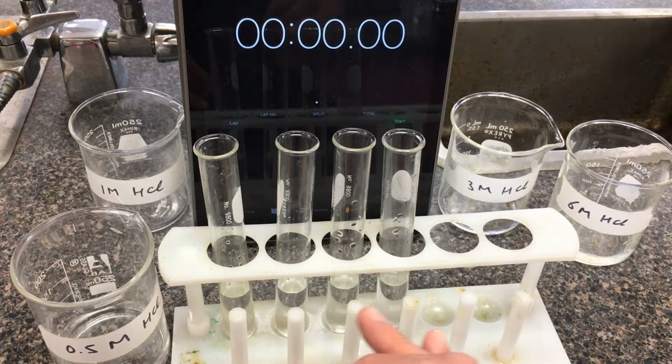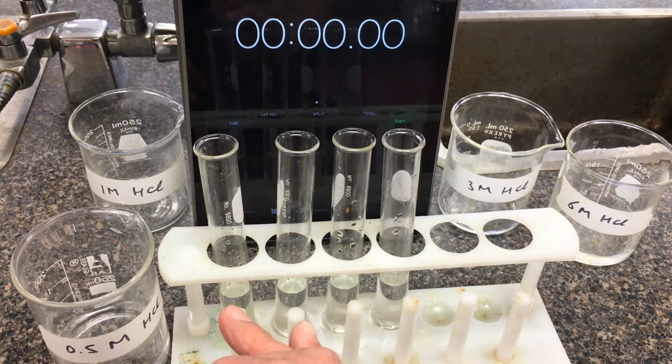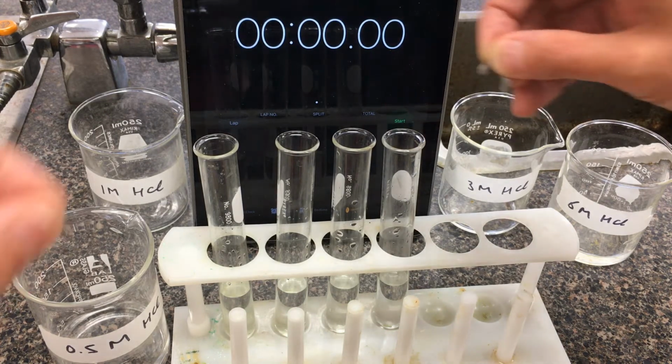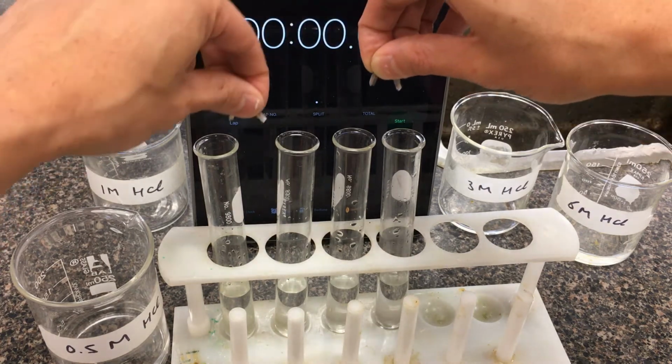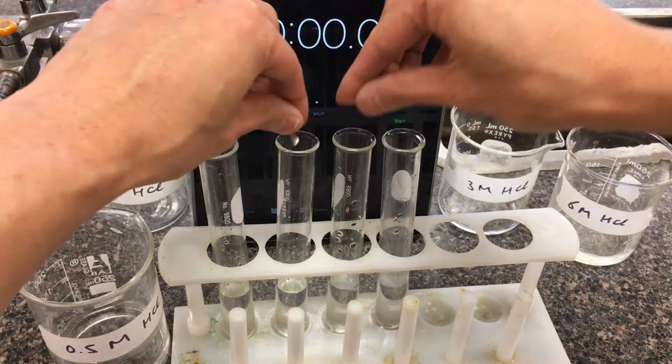Hopefully you'll still be able to see sort of the reaction going. You do want to note when the magnesium has completely disappeared. As I drop that in there, I'm going to try to start my stopwatch as well. So we're just going to time how long it takes for this reaction to occur. So let's go. Here we go.